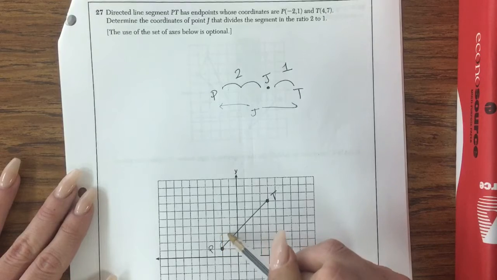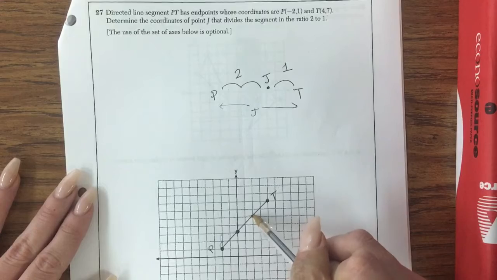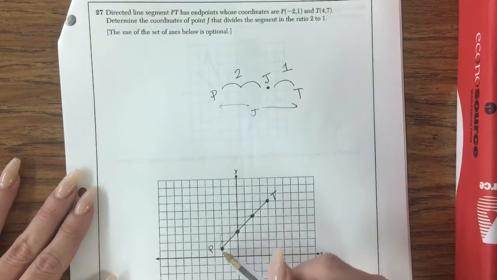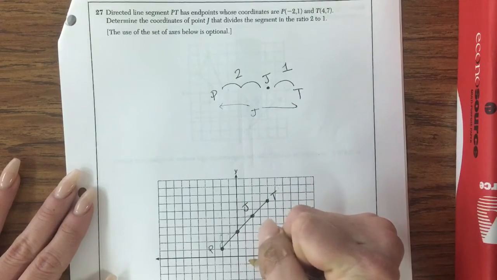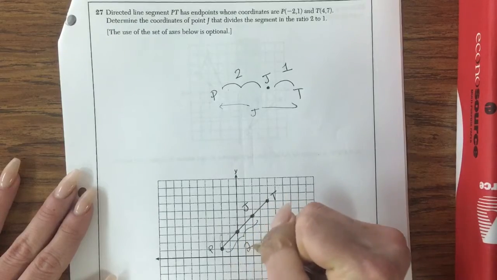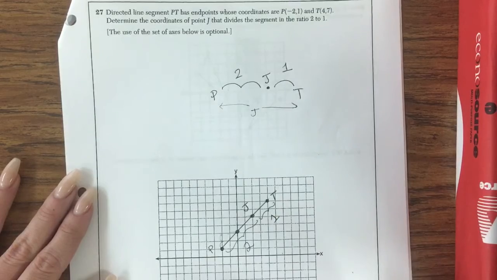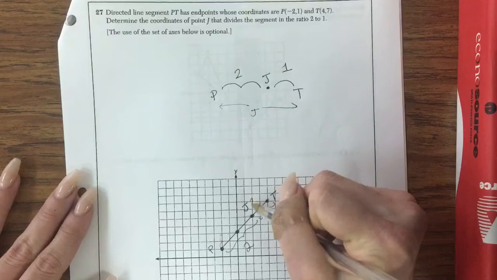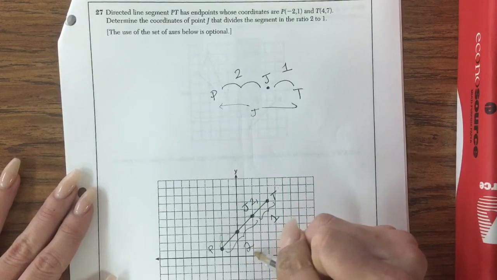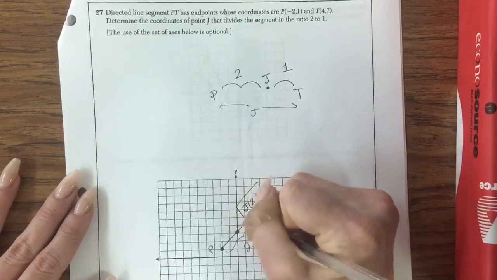So if I go up 2 over 2, I've got my point here. Up 2 over 2, I've got my point here. So you should be able to see 3 equal pieces. And then J would end up being right here. So that way I have 2 sections from P to J and 1 section from J to T. So that's going to be the point (1, 2, comma, 1, 2, 3, 4, 5). So that'll be the point (2, 5).